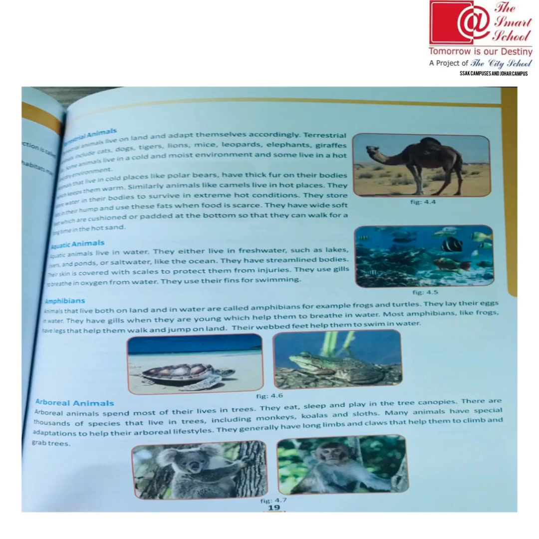They lay their eggs in water. They also have gills and they lay eggs. Okay, so they breathe in through the gills. Most amphibians like frogs have legs that help them to walk and jump on the land. So कुछ amphibians ऐसे होते हैं जिनके पास लेग भी होते हैं और उसी वजह से वो चल पाते हैं, जिसकी एग्जांपल फ्रॉग है, और फ्रॉग लेग्स की वजह से ही चल भी पाता है और जंप भी करता है. Their webbed feet help them to swim in water.